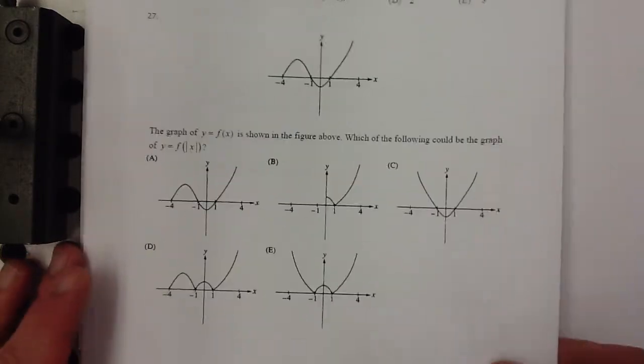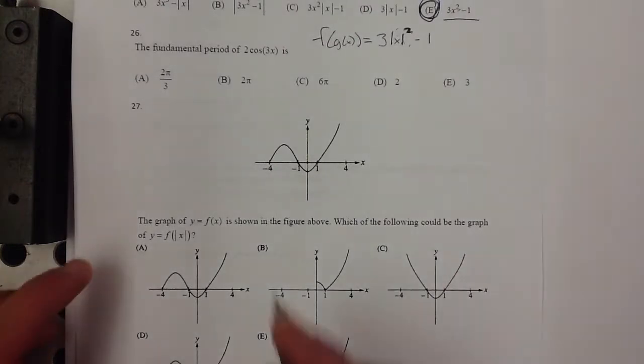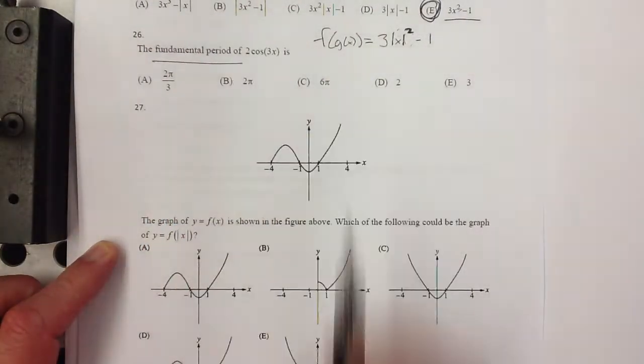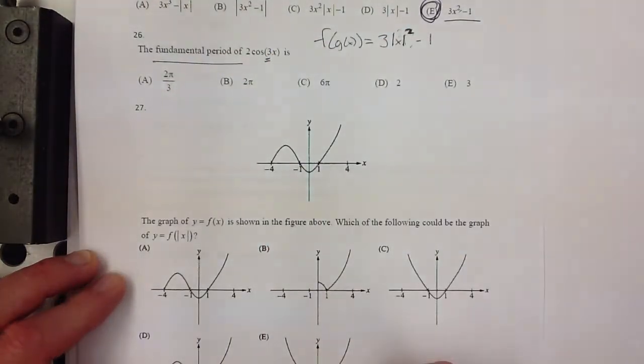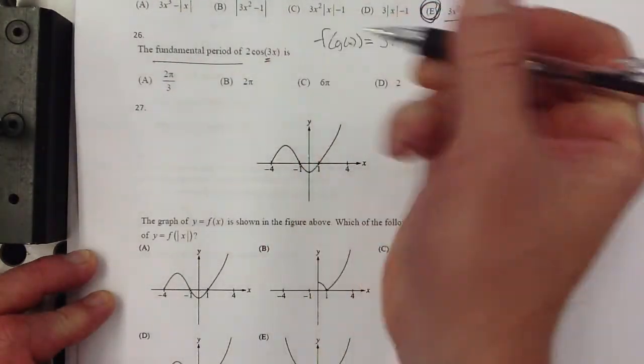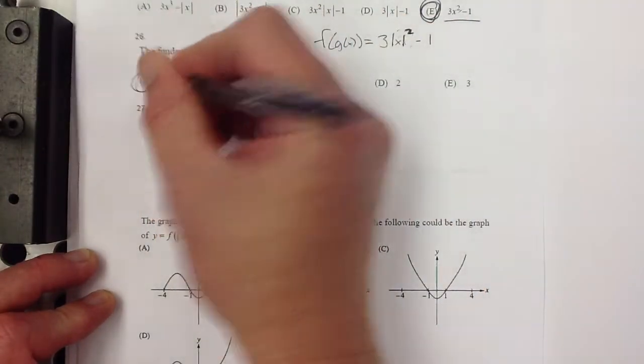Okay, this is the last video with numbers 26 through 29. The fundamental period of 2 cosine 3x is, and we talked about this on a couple of occasions, 2 pi divided by whatever's in there. So 2 pi divided by 3, which is a.